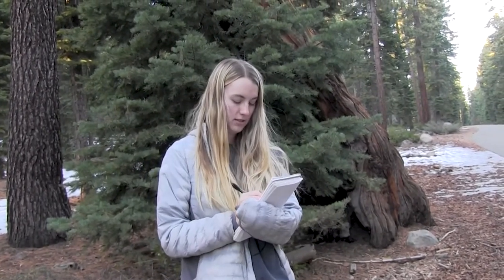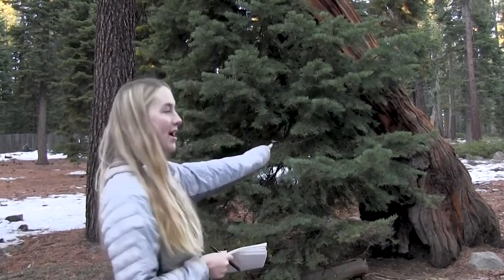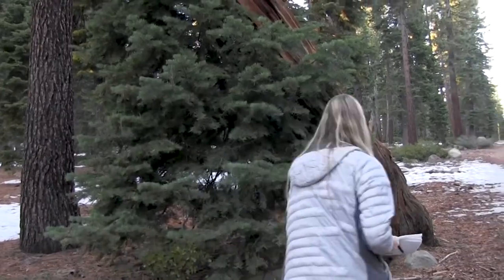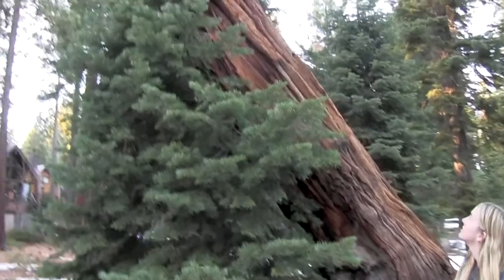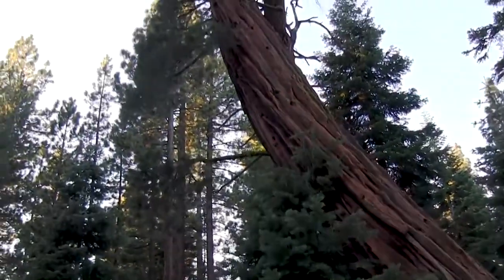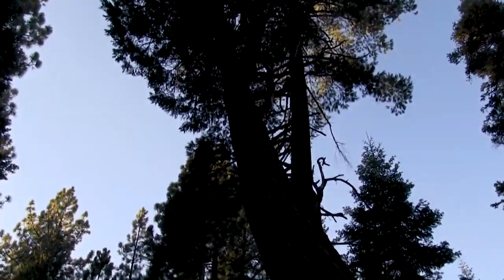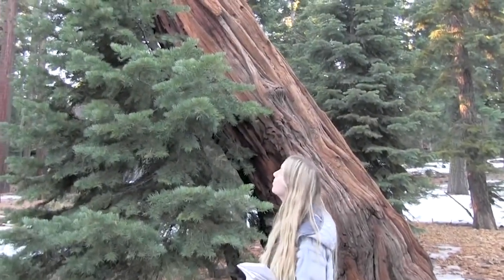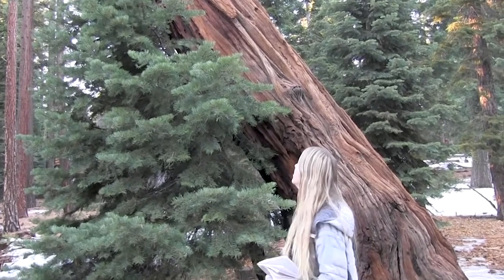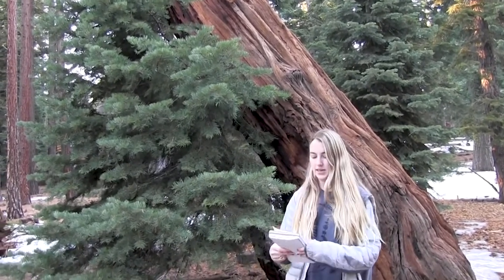So I'll record that. So now that we know that this is a fir tree, I will tell you why I know that this is an incense cedar over here. If we look up, you can see very distinct strips of bark that go up towards the tree. And this is a telltale sign that we have a cedar right here. No pine or fir tree has similar bark, so we can write down that we have a cedar.